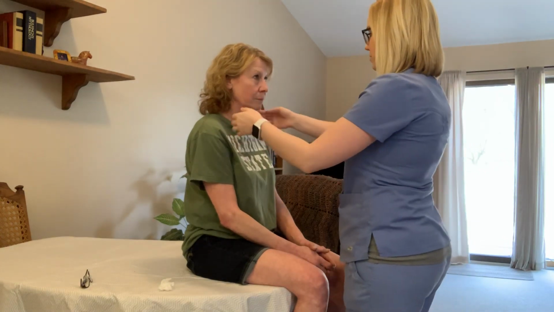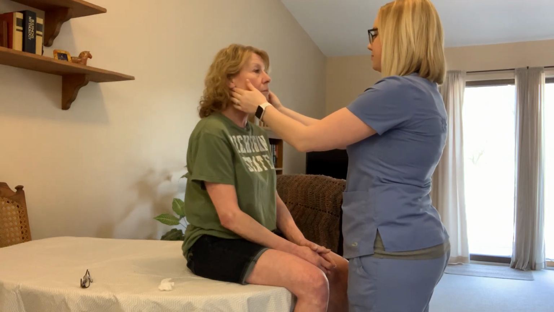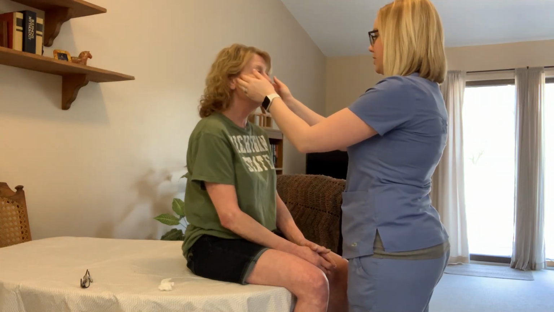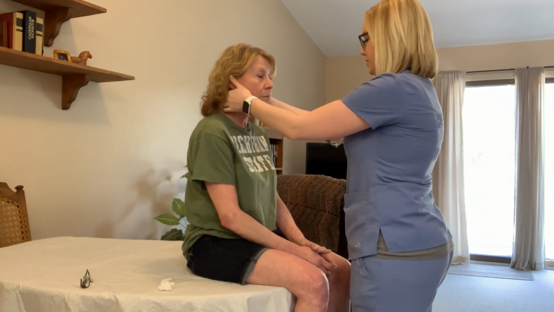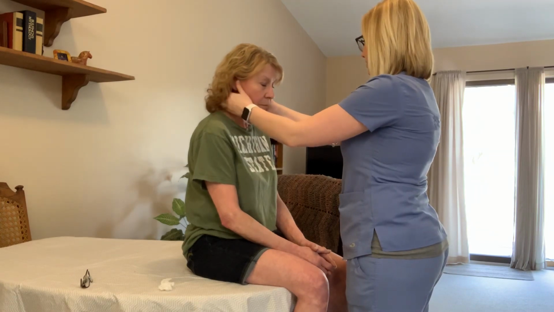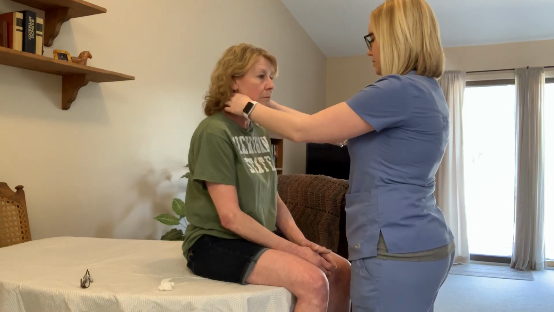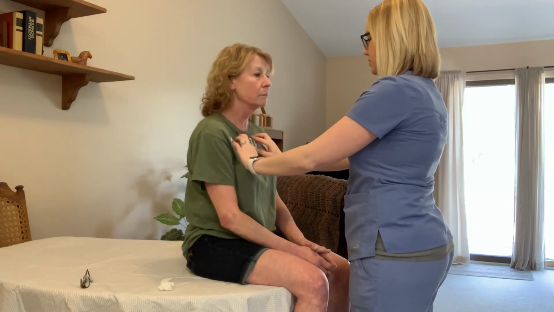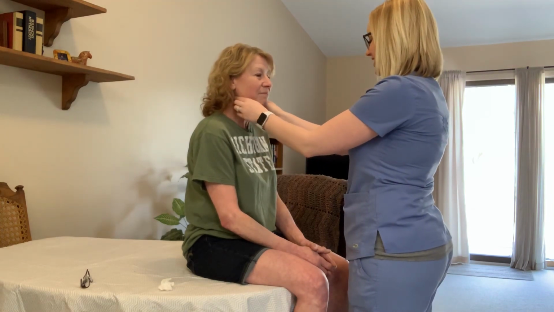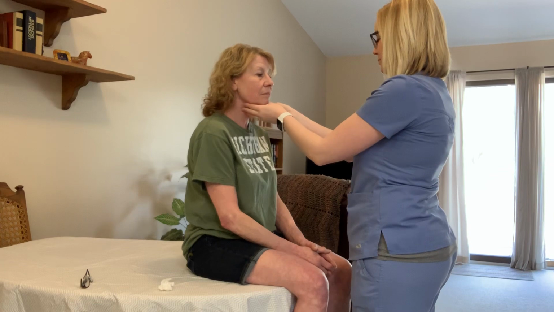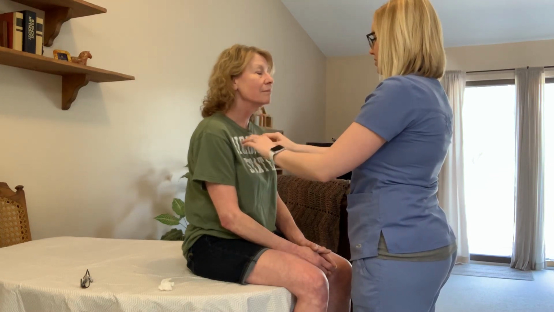While we're here, we're just going to palpate your lymph nodes. We're going to start with the pre-auricular, the post-auricular, occipital, the post-cervical chain, and back up, the pre-cervical chain, anterior cervical chain, and back up, the tonsillar, mandibular, and submental, and the supraclavicular.